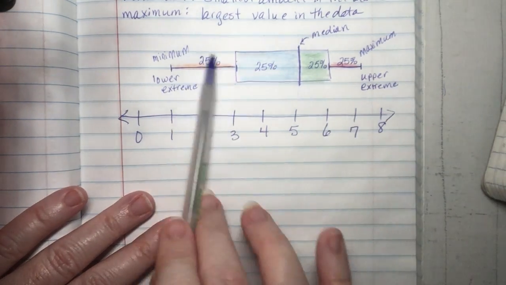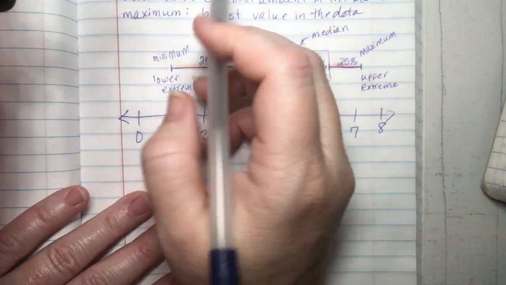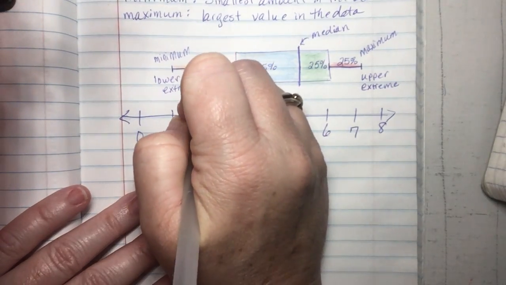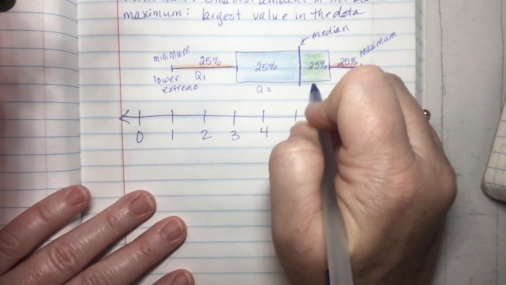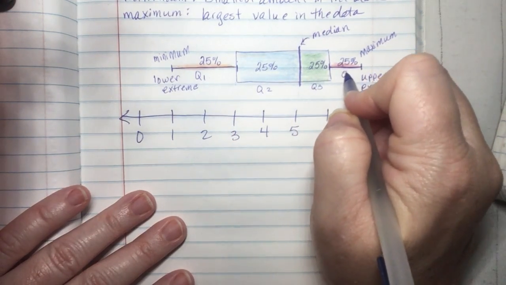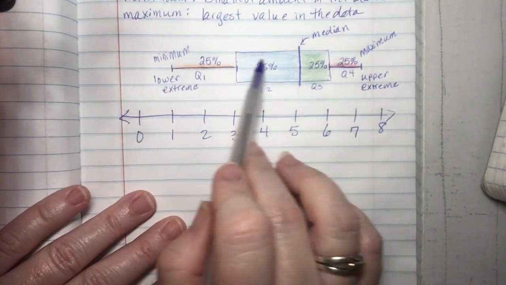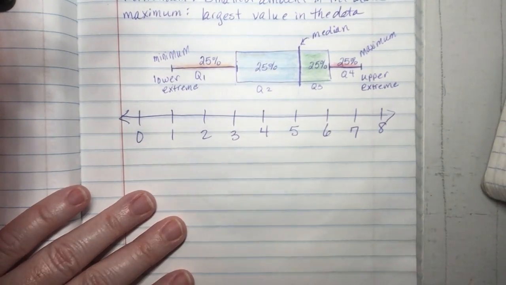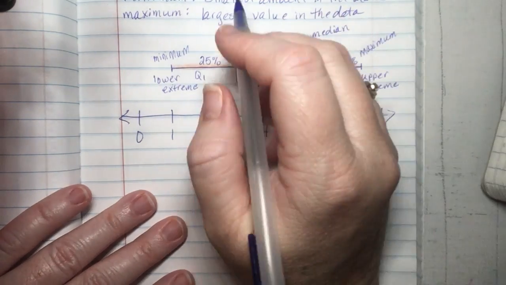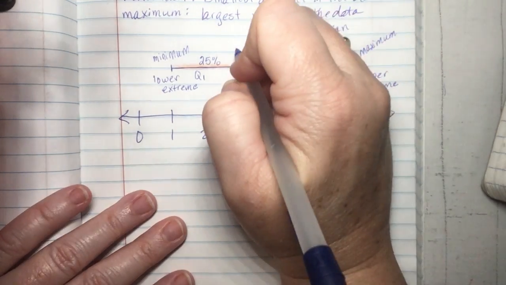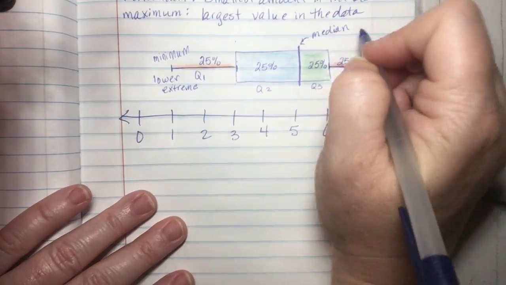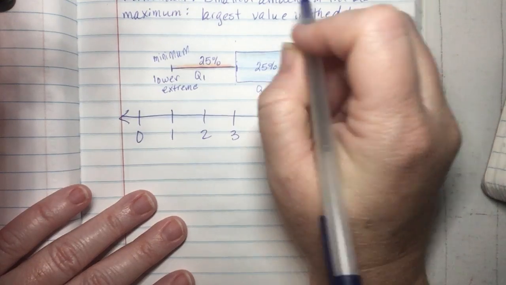Okay, so you see there's 4 pieces, right? So this is quartile 1, this is quartile 2, this is quartile 3, and this is quartile 4. You see the 4 pieces, right? Well, to get the interquartile range, this is the median of the bottom half, this is the median of the top half. So you have to take this value and subtract it from this value.